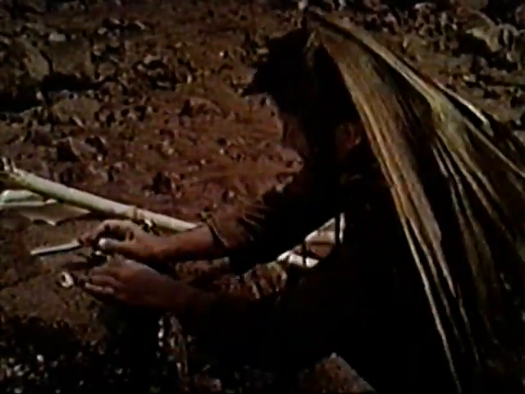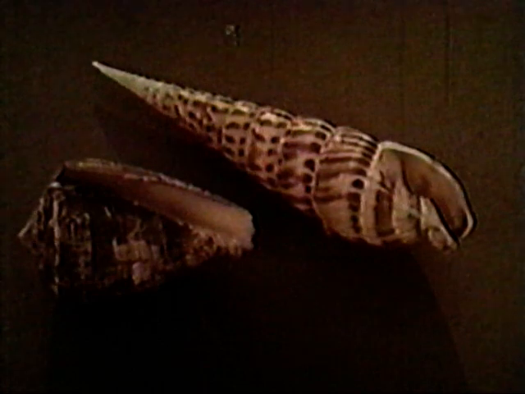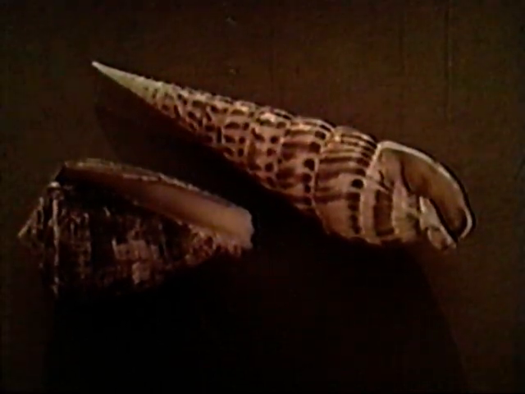A word of caution here. Unless you know how, don't try to open live oysters and clams. You may cut your hands. Crack them with a rock or cook them, and they open by themselves. There are only two types of shellfish that are dangerous to handle. The cone and terebrous snails that look like this and have a sting that's as dangerous as the bite of a poisonous snake.